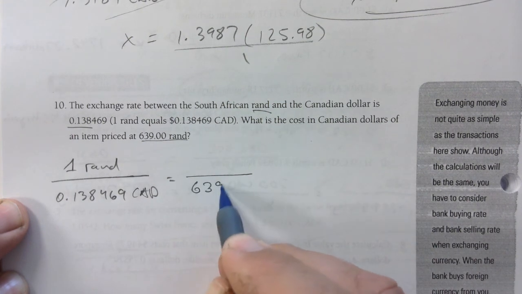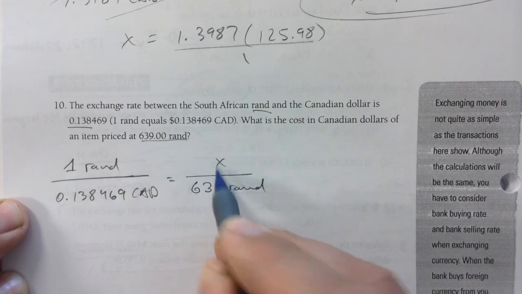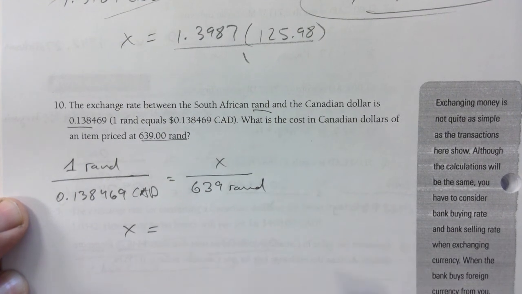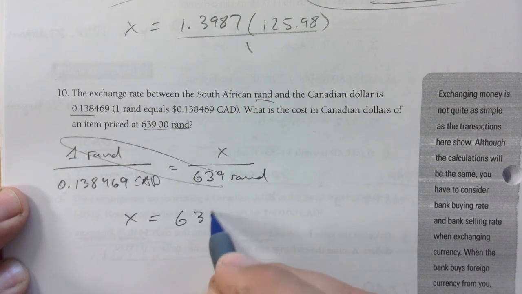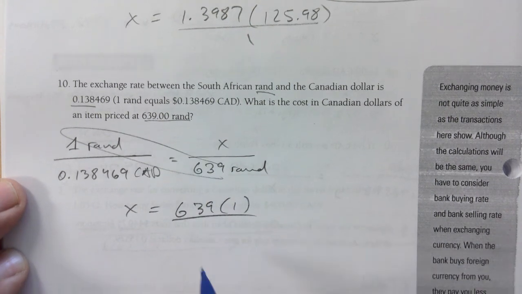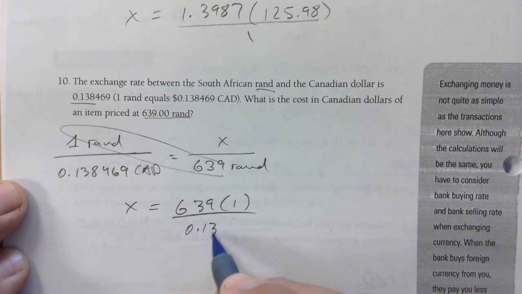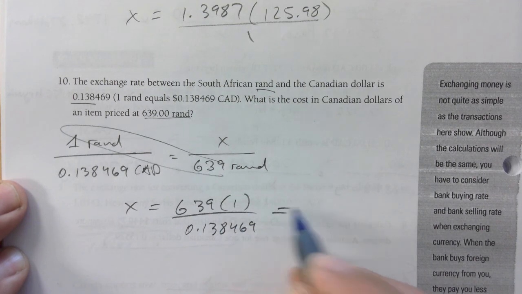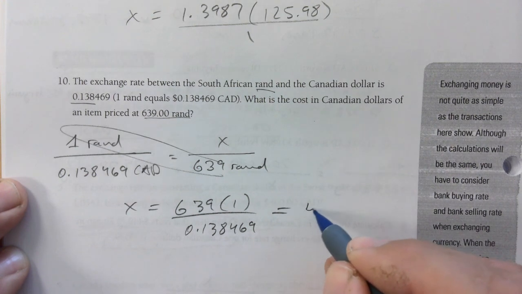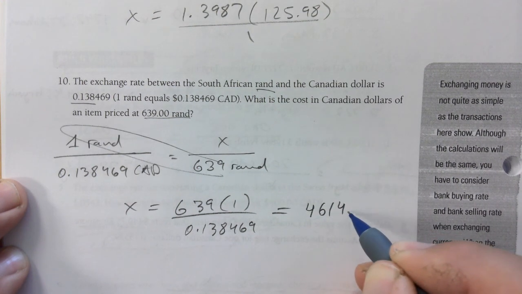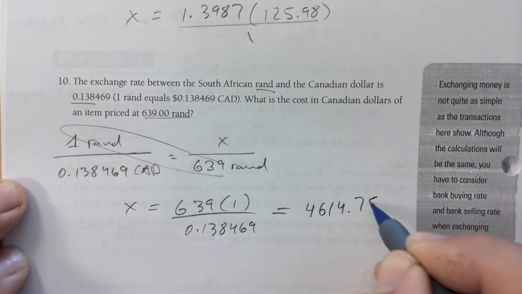So the 639 would go here, and that would be your X. And here you cross multiply that way, so 639 times 1 divided by that. And you get 4,614.75.